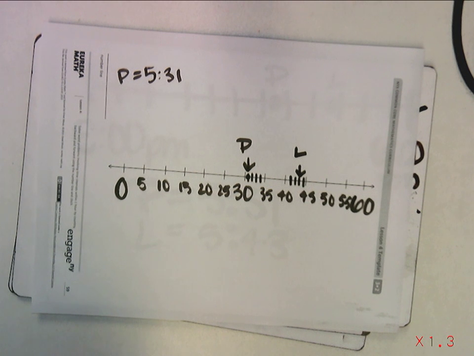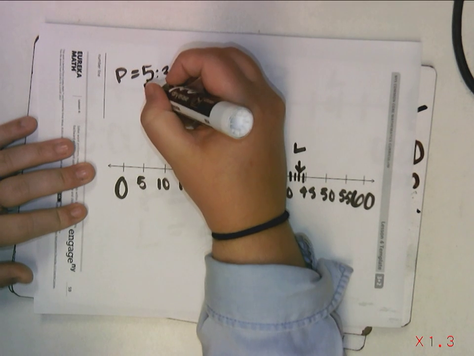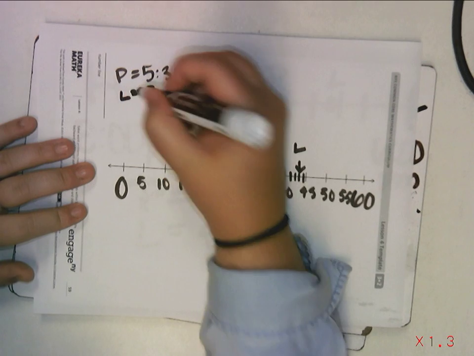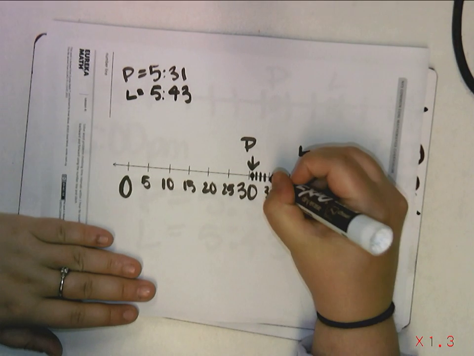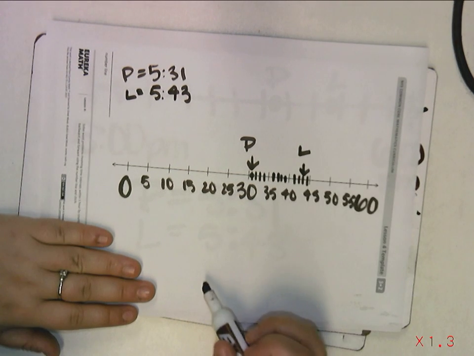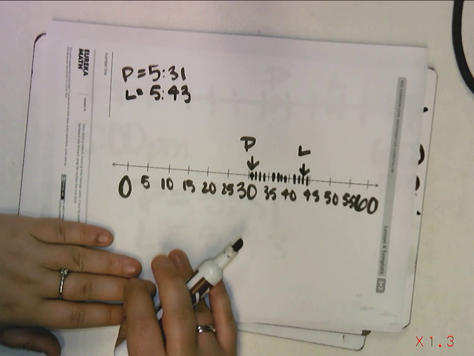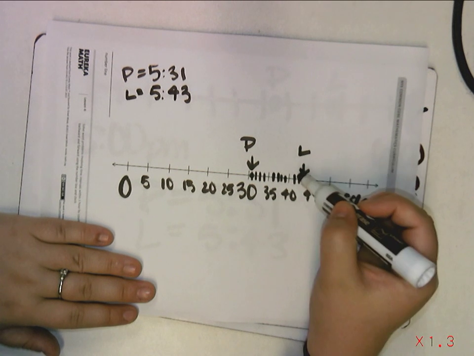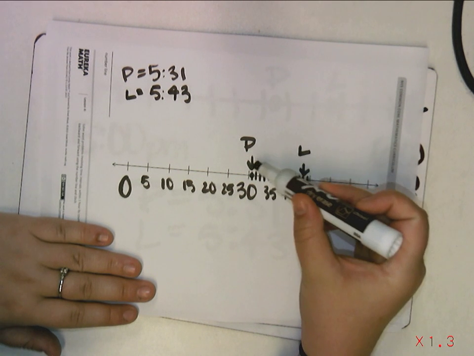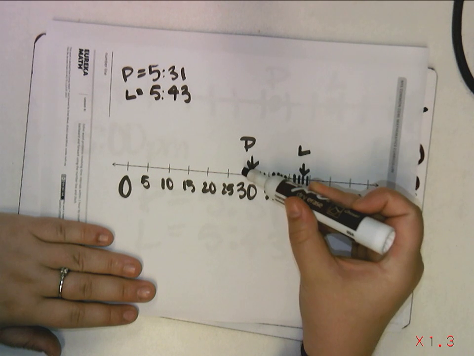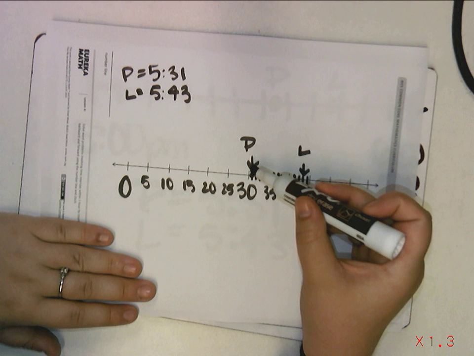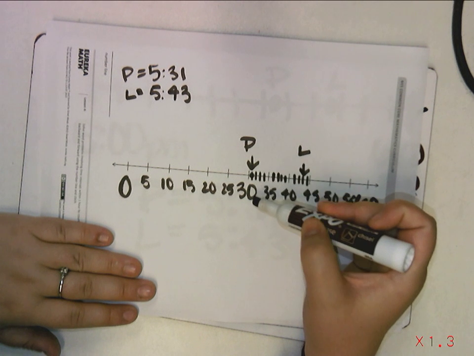All right. Now work with the math to find the difference between Patrick and Lily's time. There's a couple ways you can do this. You can use your number line and count exactly the number of lines in between Patrick and Lily's to find the difference. You could count up to Lily. You could count back to Patrick, because you're either adding or you're subtracting. So I'm going to count by ones from 5:31 to 5:43.